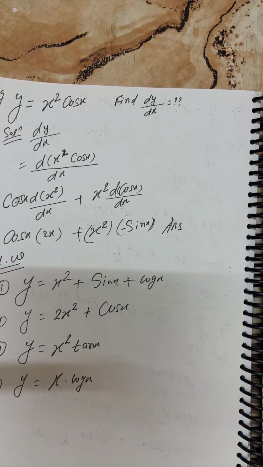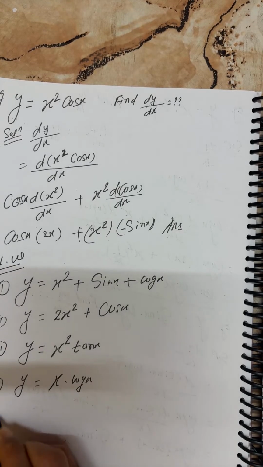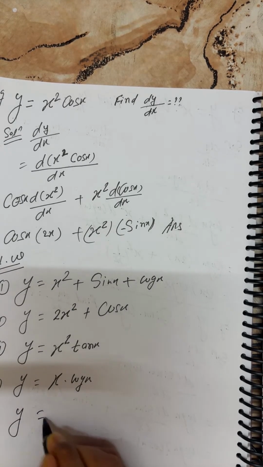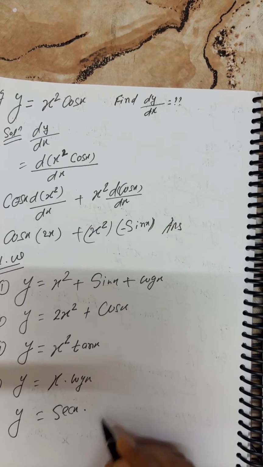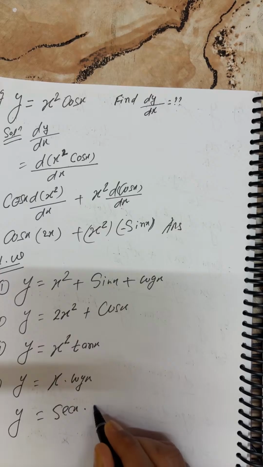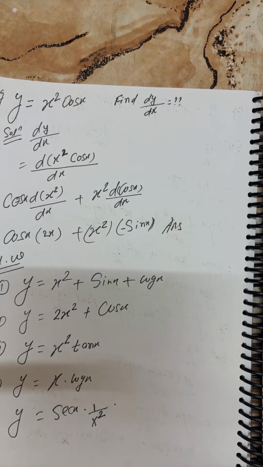So these are the questions which you can do at home. Last one, 5: y is equal to sec x into 1 by x square. But everywhere you need to find dy by dx, right, beta?